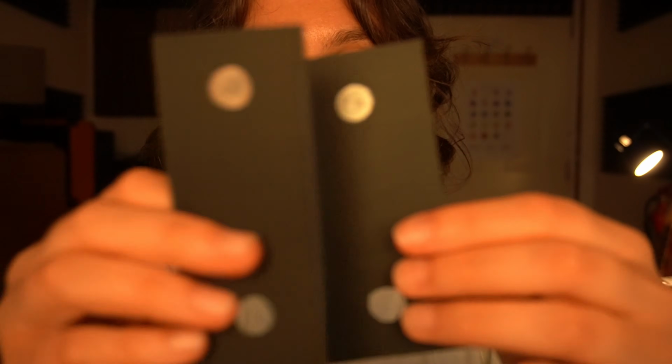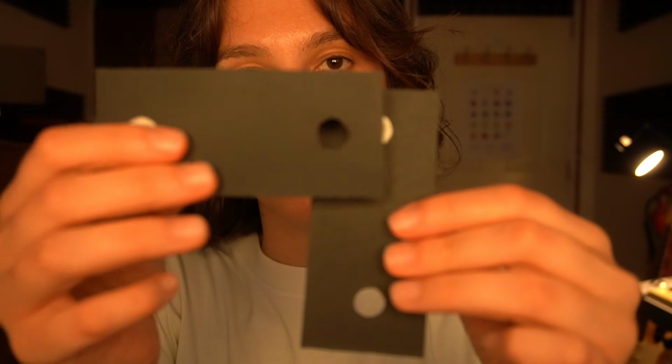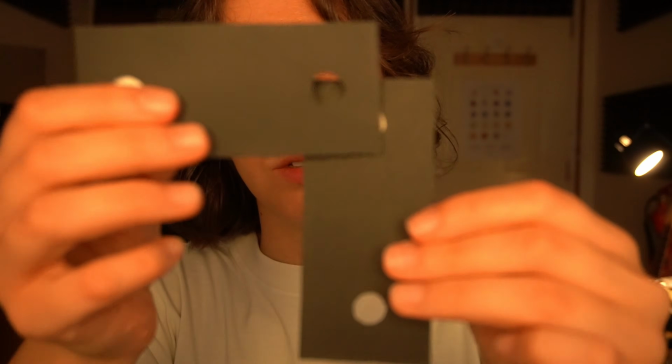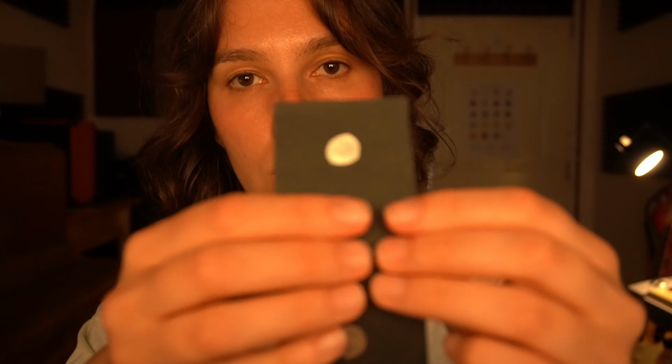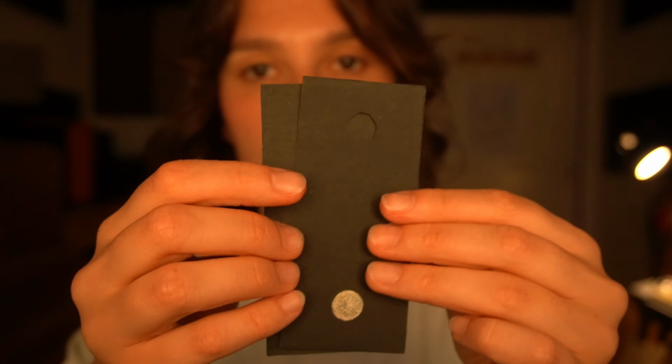So I would just like you to look directly at this dot here and please do not get distracted or lose sight of said dot.